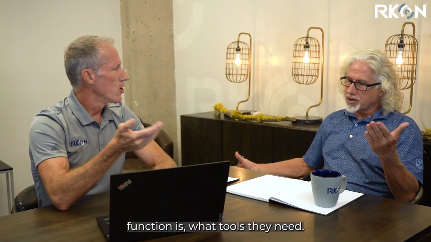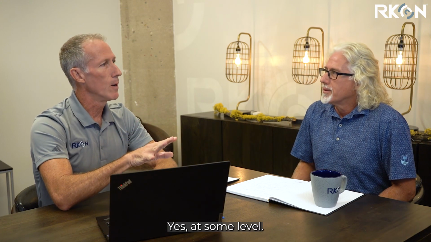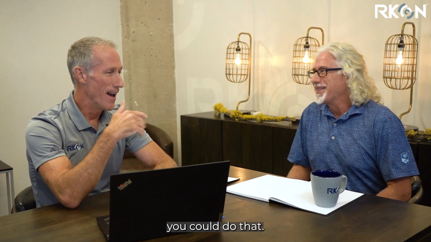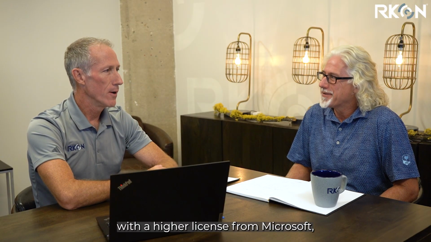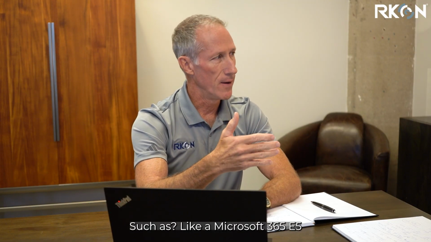Map down what their function is, what tools they need. You almost have to do an organizational-wide interview. Yes, at some level. Or you can start shutting stuff off and see who complains, of course. You could do that. The old school IT method of change. Or you can actually, with a higher license from Microsoft. Such as? Like a Microsoft 365 E5.